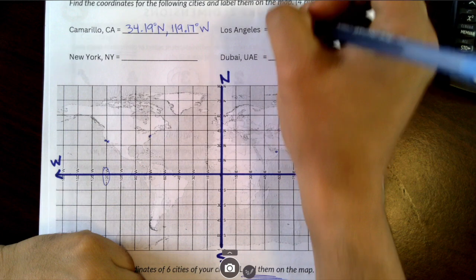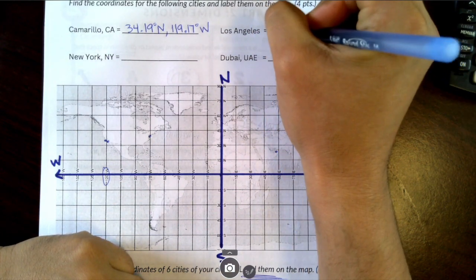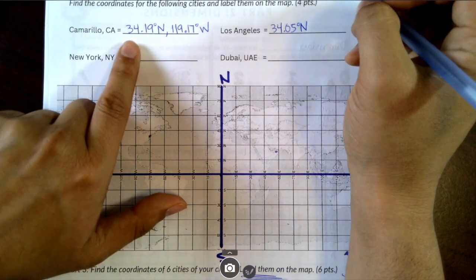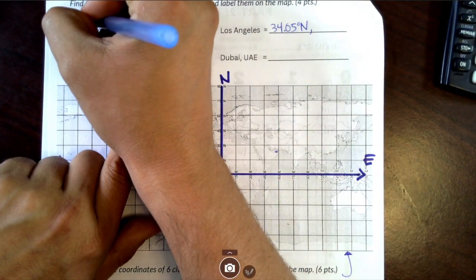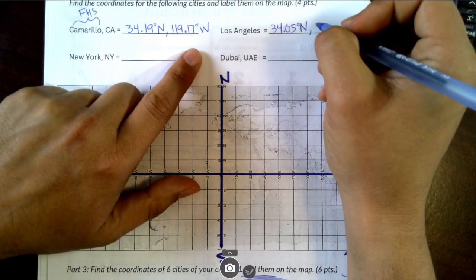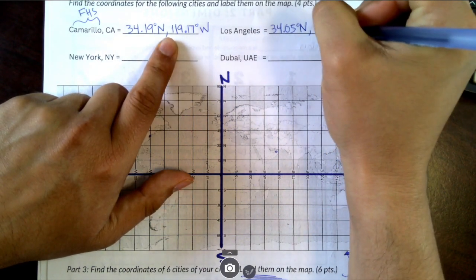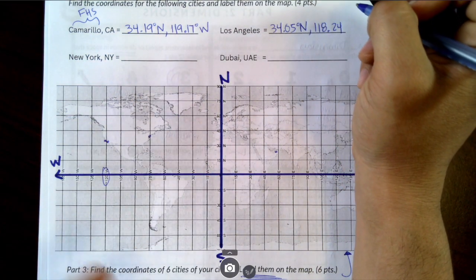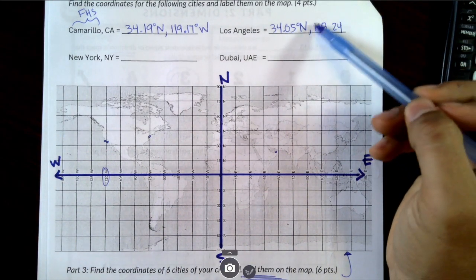LA is 34.05 degrees north. So it's a little bit lower than Camarillo. And by the way, this is where we're at. This is our school at Frontier, FHS. And then in terms of west, it's about 118 degrees and 24 minutes. So it's only about a degree. You can think of a degree as being about an hour, so this might be like 118 hours.